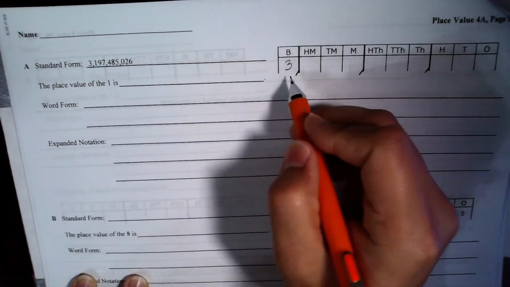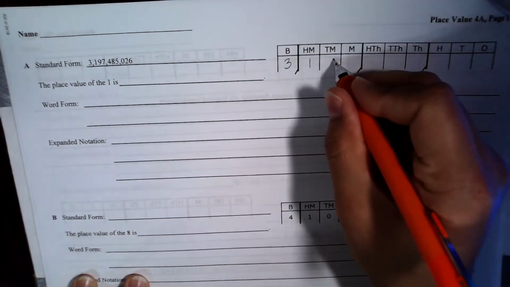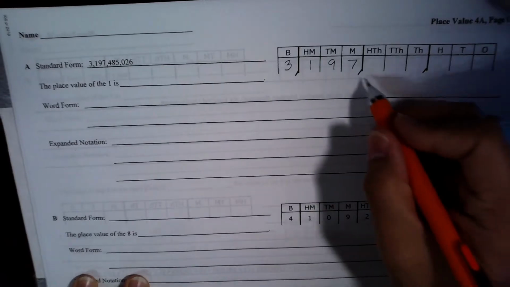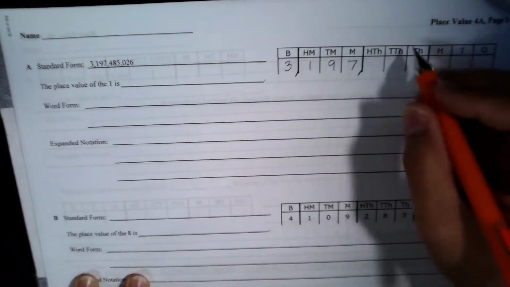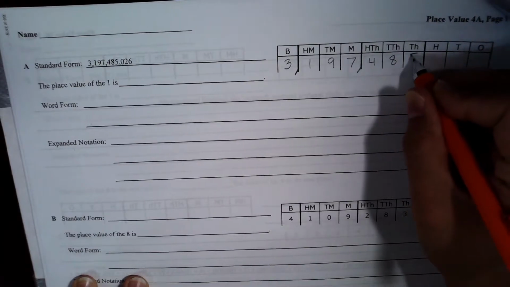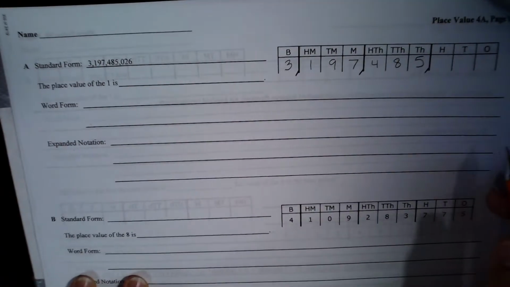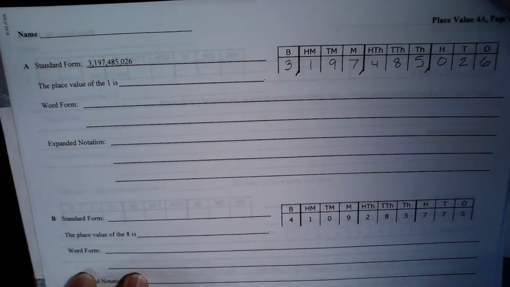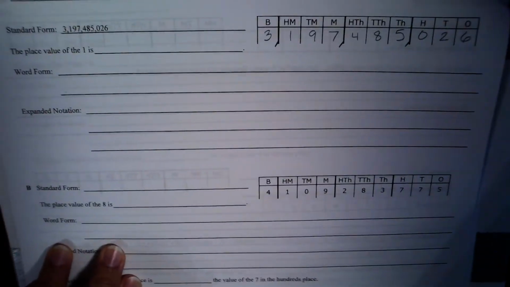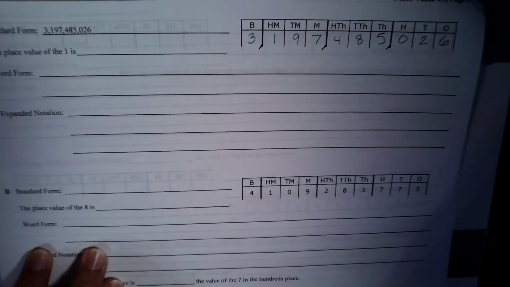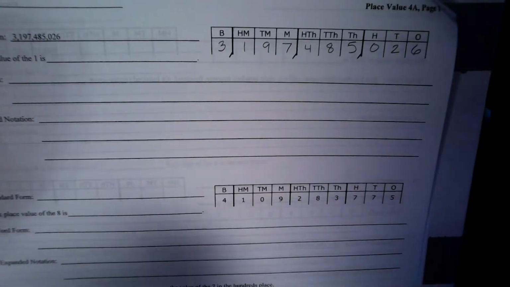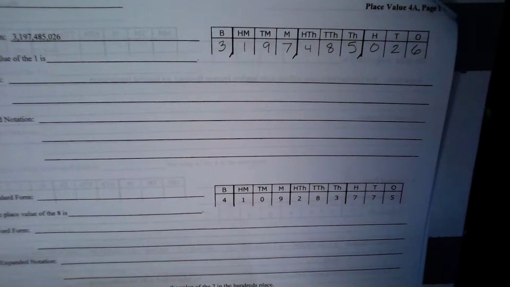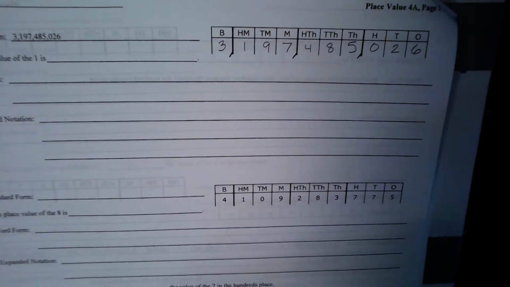We have 3, then a comma, 1, 9, 7, another comma, 4, 8, 5, then another comma, 0, 2, 6. Okay.